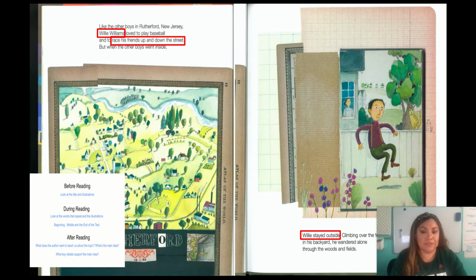Let's keep on reading to the end of our paragraph. Climbing over the fence in his backyard, he wandered alone through the woods and fields. So it's still talking about Willie, and at the end of my paragraph, it also says that he likes to wander in the woods and fields. And again, the woods and fields are outside. So now that I'm done reading my 2 pages, I'm going to go to my third step after reading.